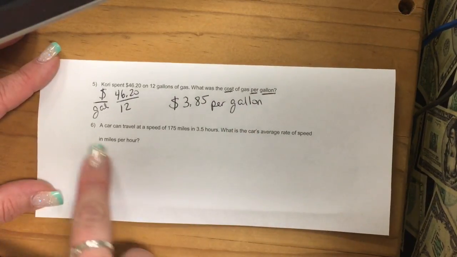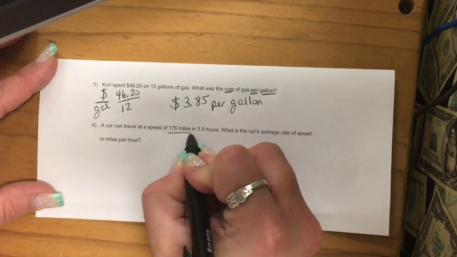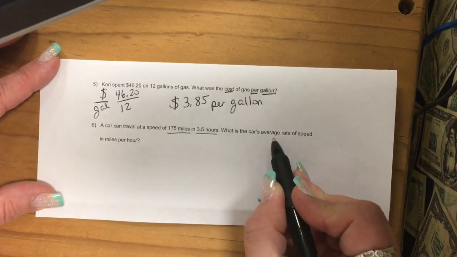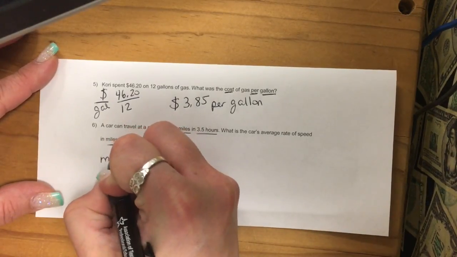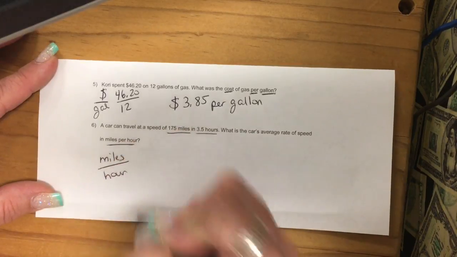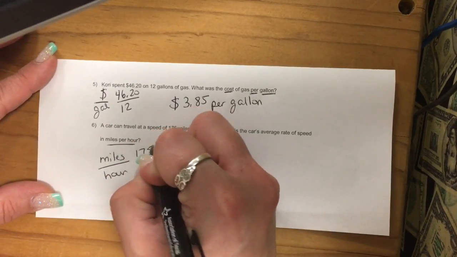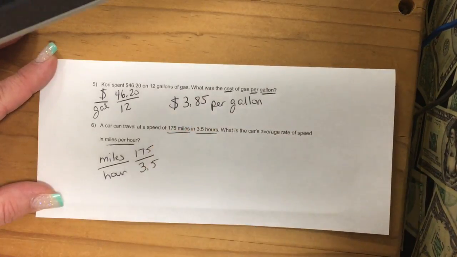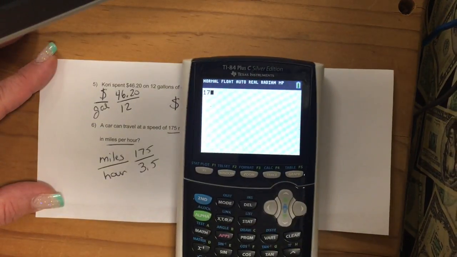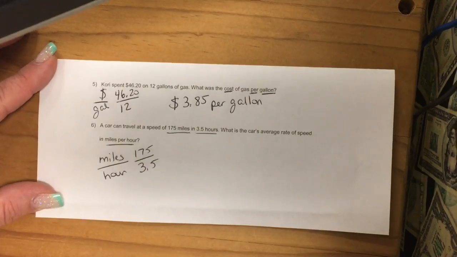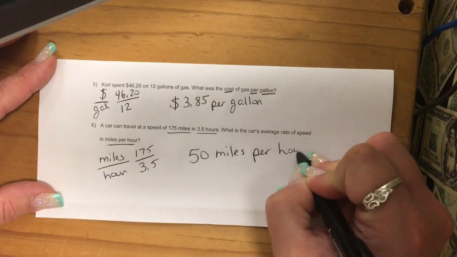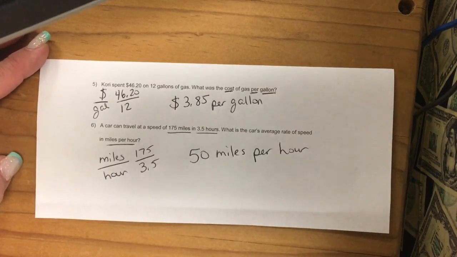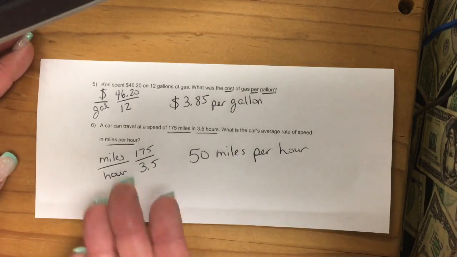All right, my next example, a car can travel at a speed of 175 miles in 3.5 hours. What's the car's average rate of speed in miles per hour? We're just going to use their labels. Miles per hour. So my miles is 175. My hours is 3.5. So 175 divided by 3.5 is 50 miles per hour. So my rate of change is 50 miles per hour. All right, so you're going to find the rate of change using a table, graph, or a description.